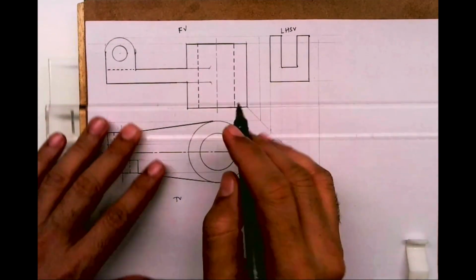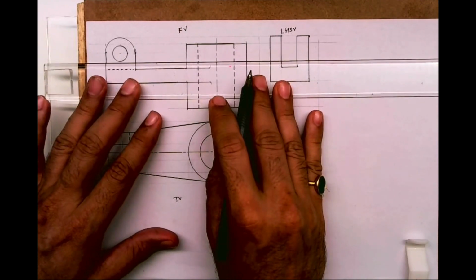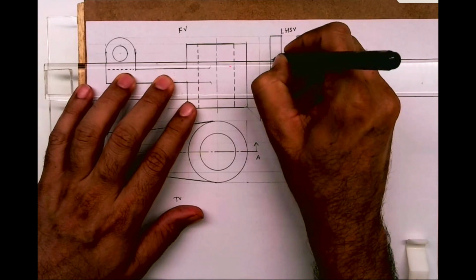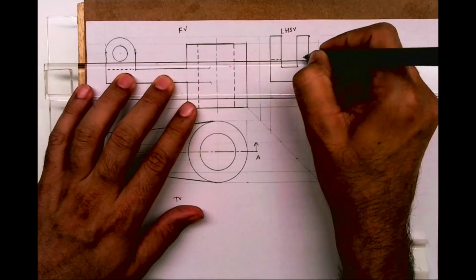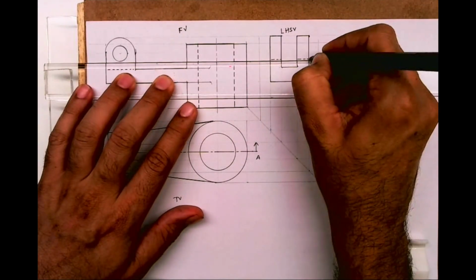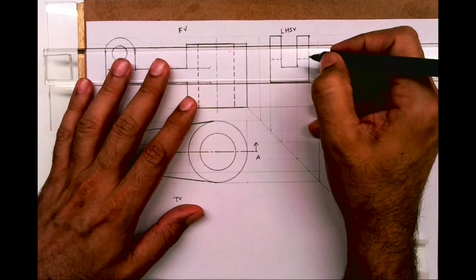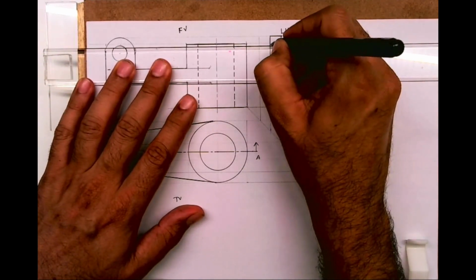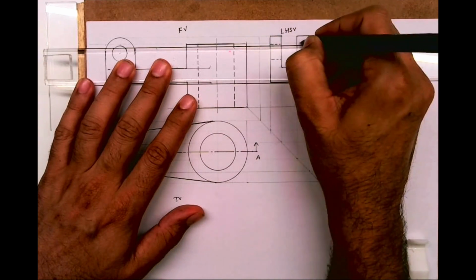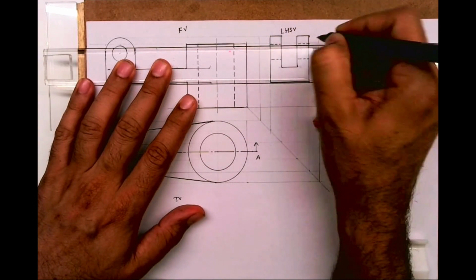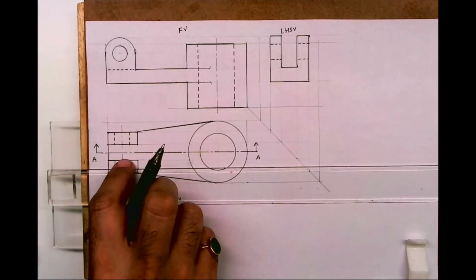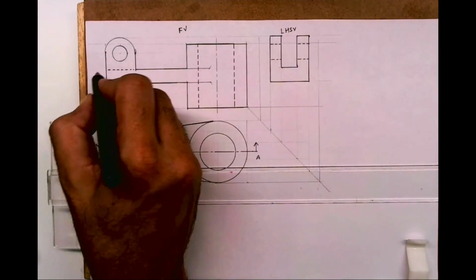Inside this we have a circle, so we will draw a dotted line. See, this part is done, the U shape.